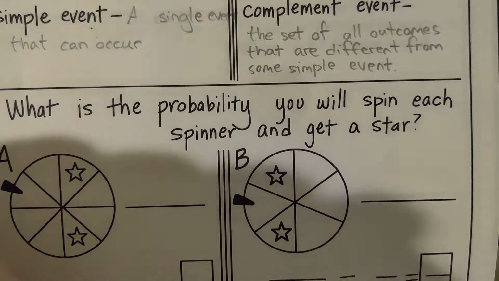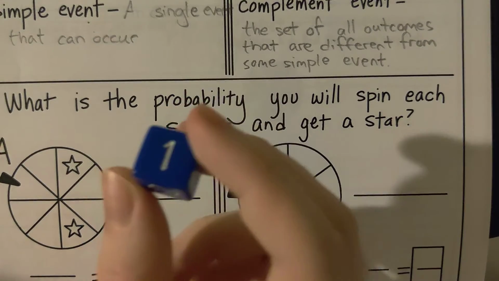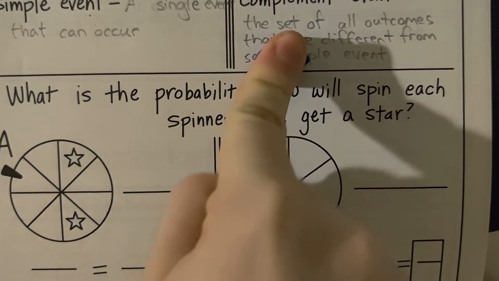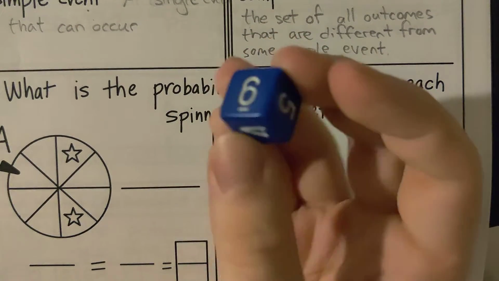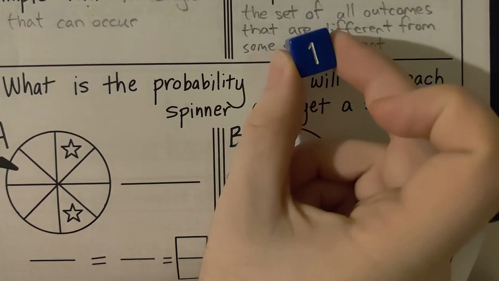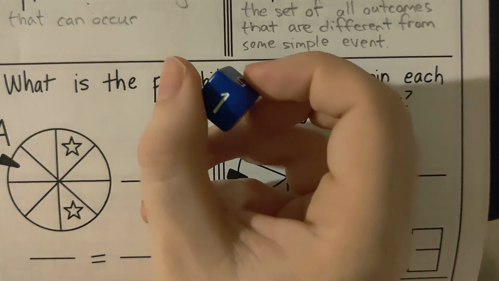So, the probability of rolling a 1 is 1 out of 6. The probability of its complement event, which is not rolling a 1, well, that's the other 5 sides, so 5 out of 6. So the probability of rolling a 1 is 1 out of 6. The probability of not rolling a 1 is 5 out of 6.